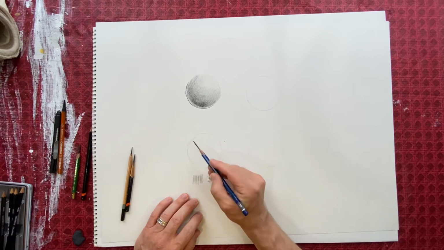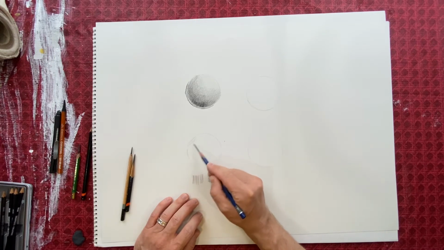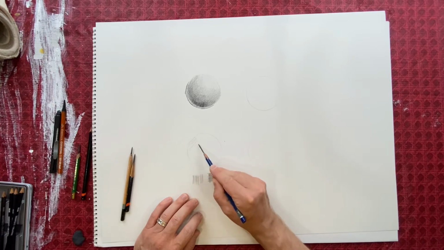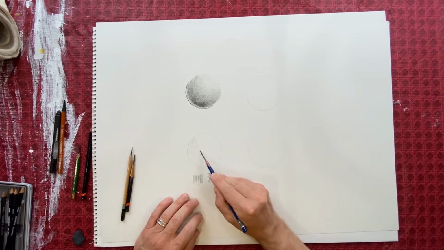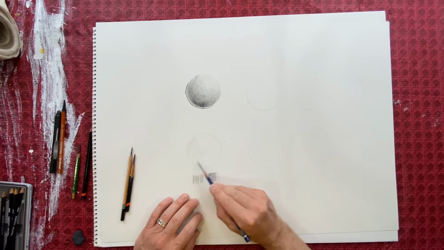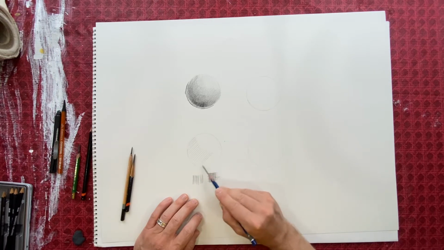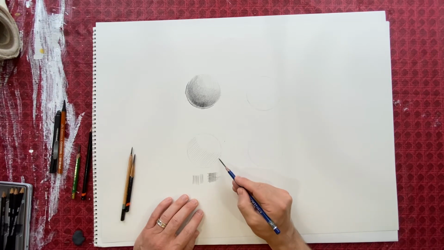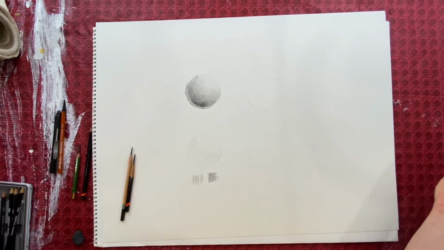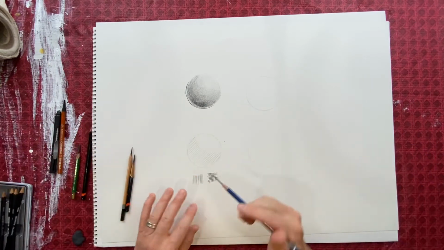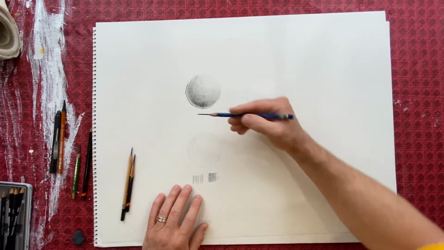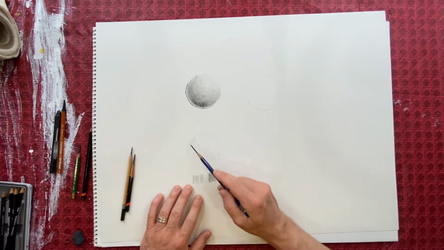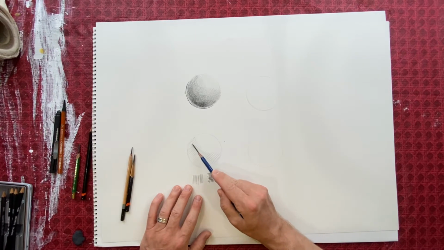I haven't done hatching with pencil in so long, so I'm going to be a little bit rusty. And for demonstrative purposes, it becomes a little difficult because I'm trying to do it with haste. I'm doing it expedited.